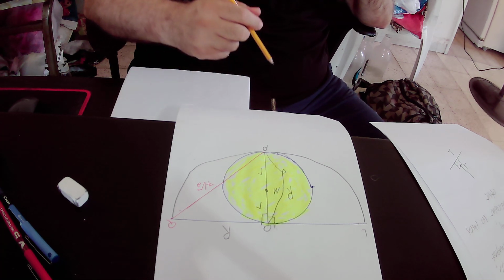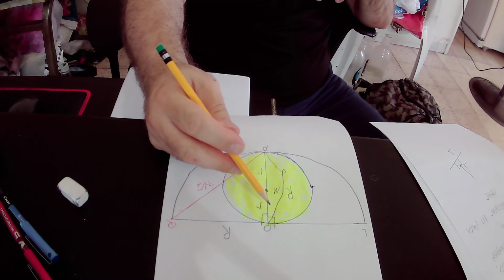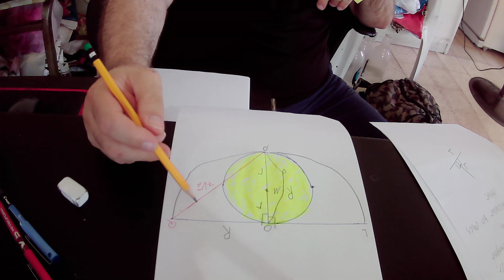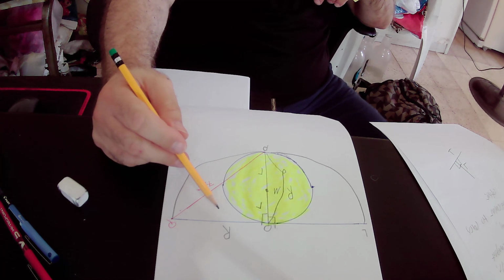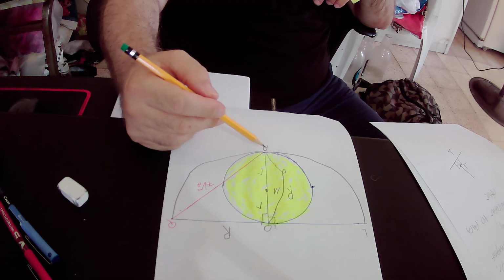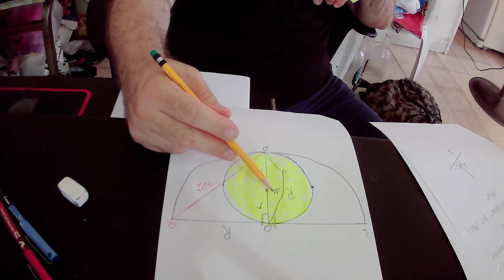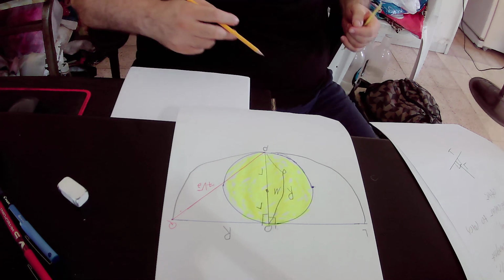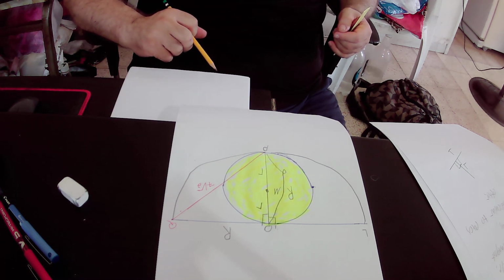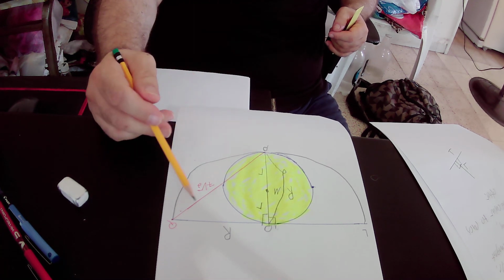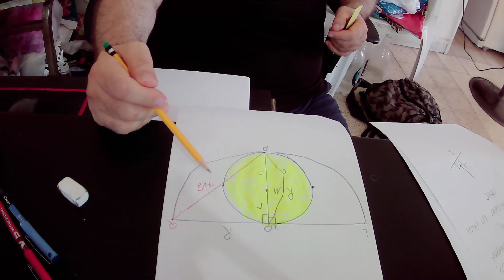As you can see, side PO of the right triangle equals R, and also side OQ equals R, the radius of the semicircle. And we also know that the hypotenuse of the right triangle equals 7 times root 2.